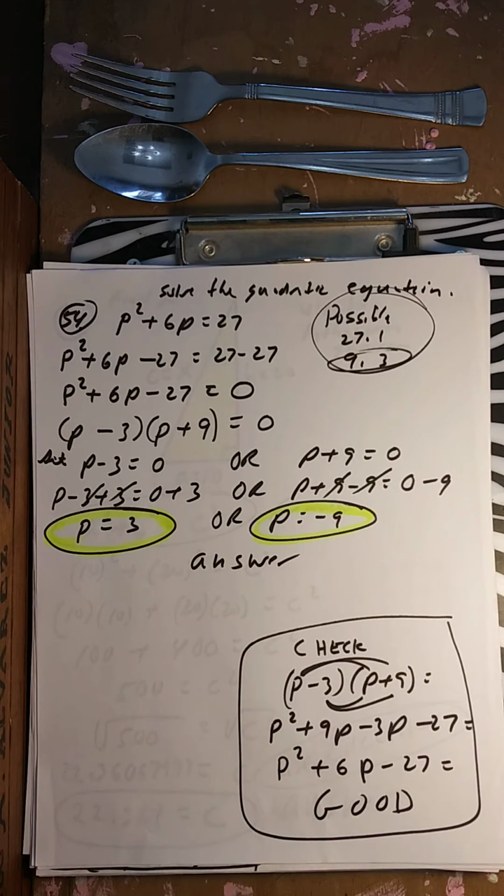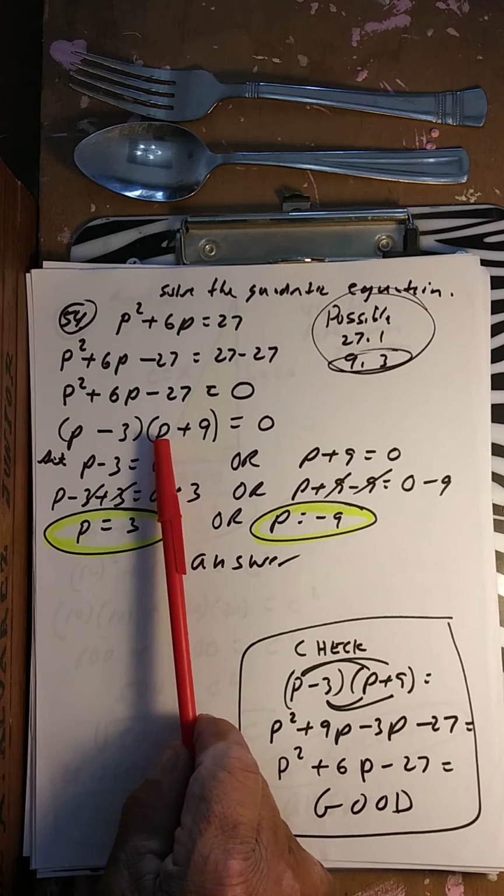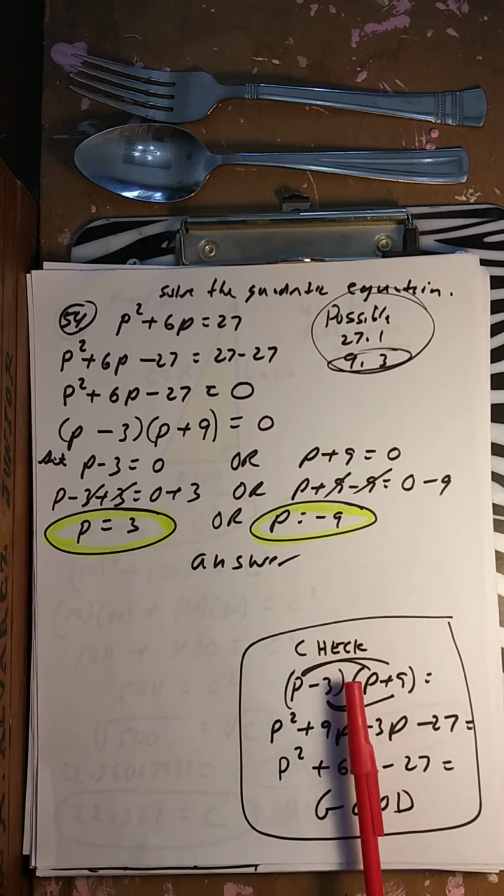Another one, solved by factoring. So this is a quadratic equation by factoring. 27 and 1, 9 and 3. Let's go with 9 and 3. I think it's p minus 3, p plus 9. Maybe. Let's check, check, check.